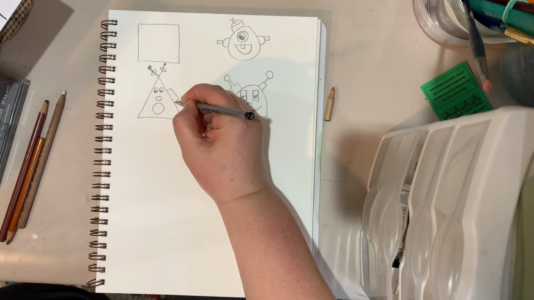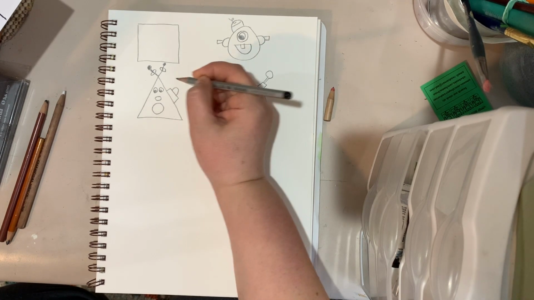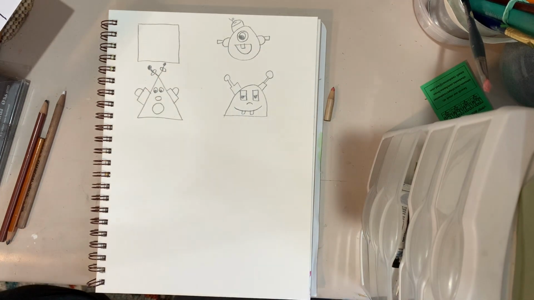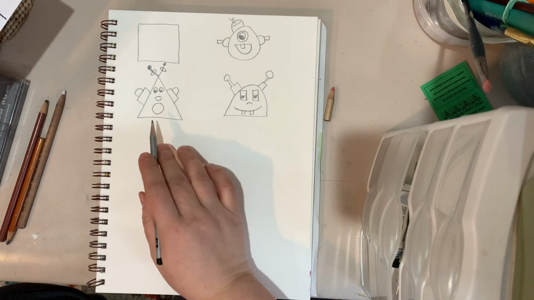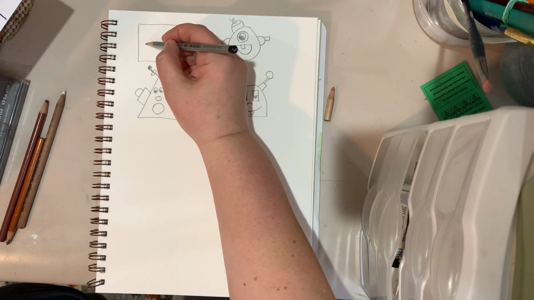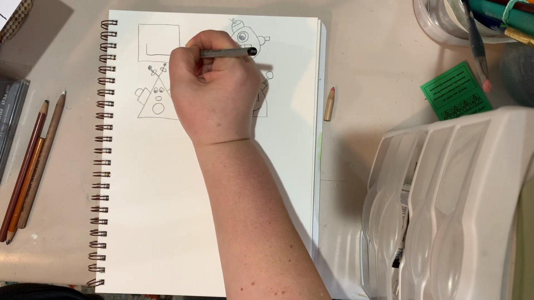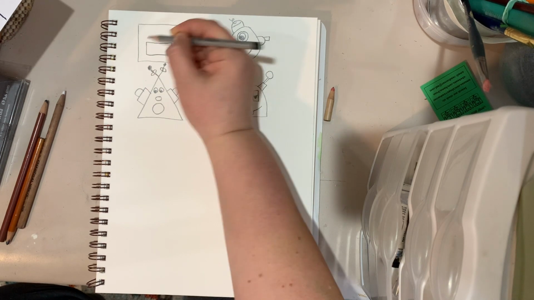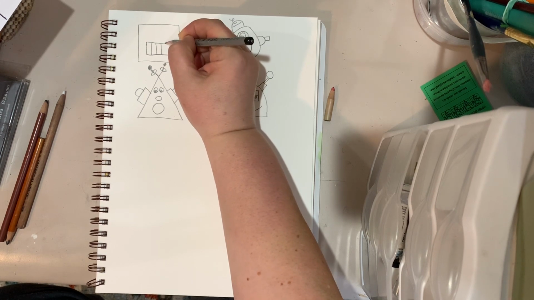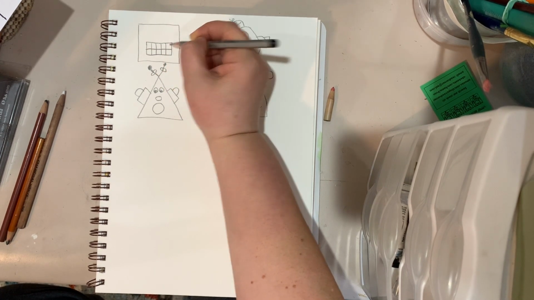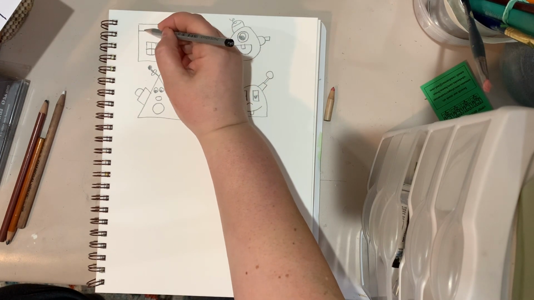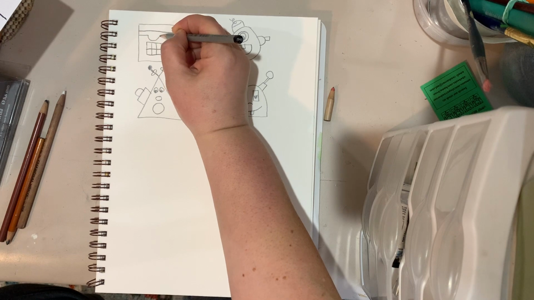Okay, I'm going to add some little ears, and if I really wanted to think about it, I could come up with functions for each of these things I'm adding. Like maybe one is a GPS, or one is a signal that sends a message to another robot. So I could come up with stories, and maybe this is a filter. It's a mouth, but it's also a filter that filters clean air in my room. Maybe that's what this robot does.